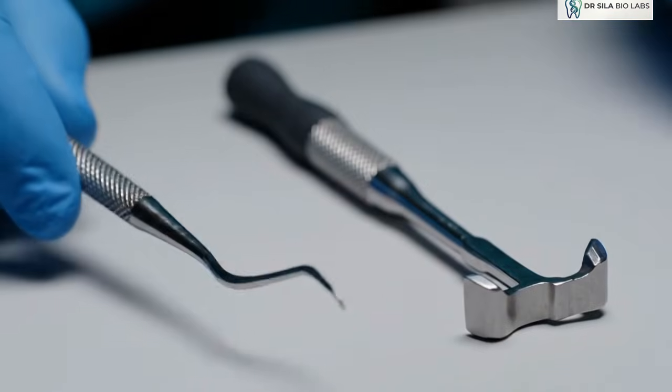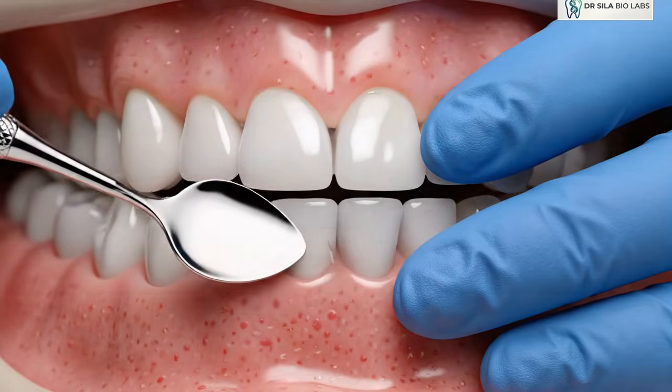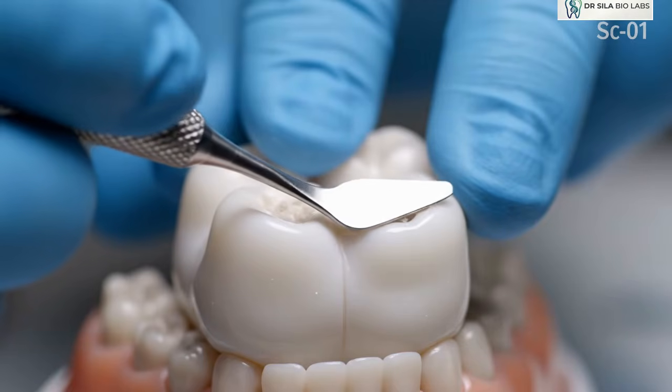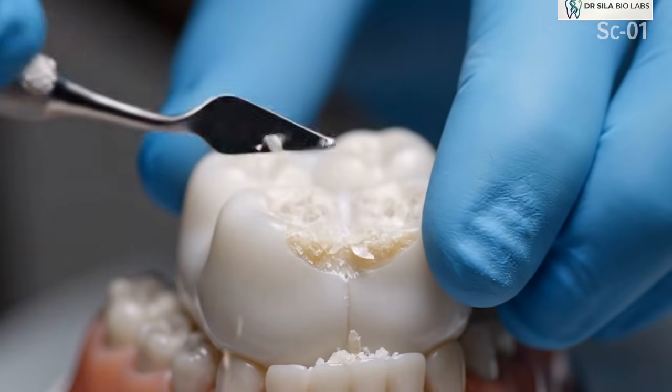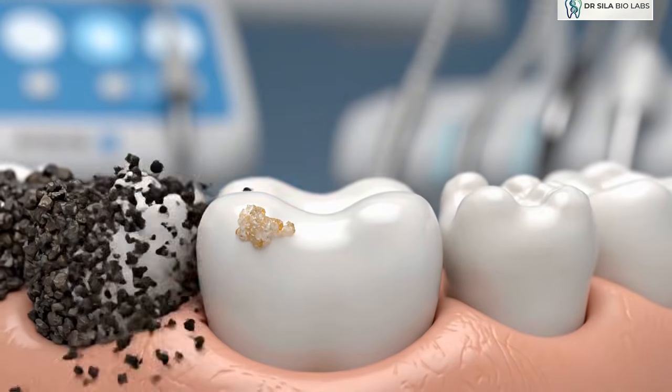The most commonly used instruments include curettes and hand scalers. Each instrument has a specific shape intended for different areas of the mouth. Hand instruments are particularly useful for cleaning below the gum line. The curved design allows the instrument to adapt to root anatomy. This helps remove deposits that may remain after ultrasonic scaling. Even tiny remnants of calculus can be detected and eliminated.